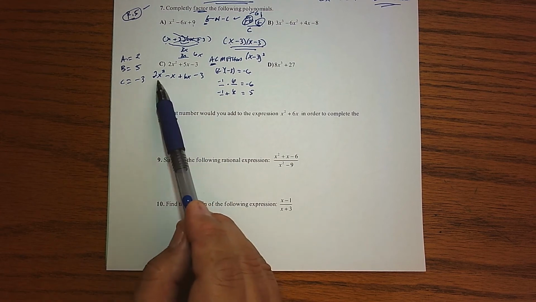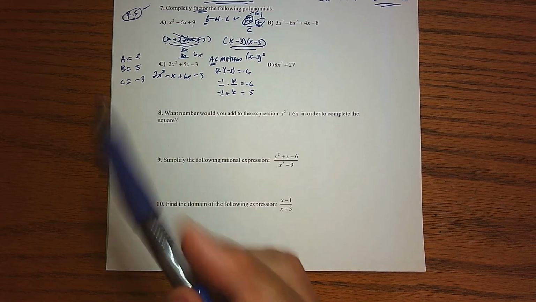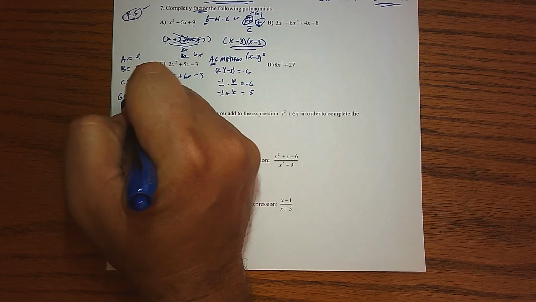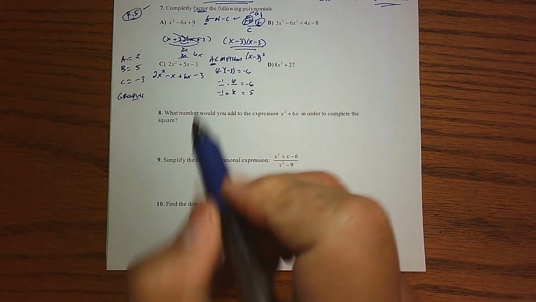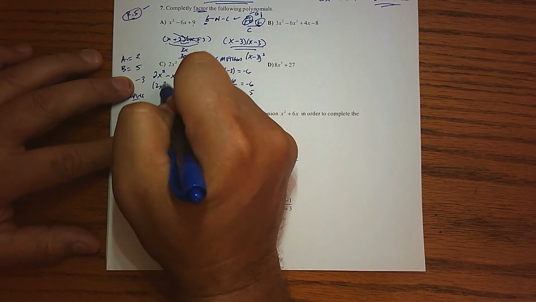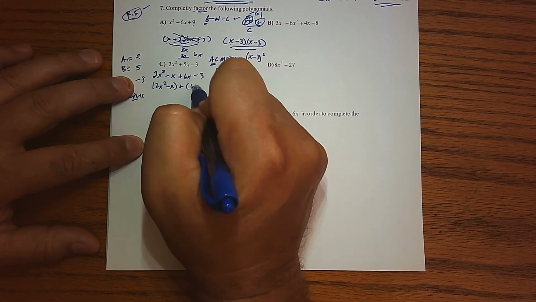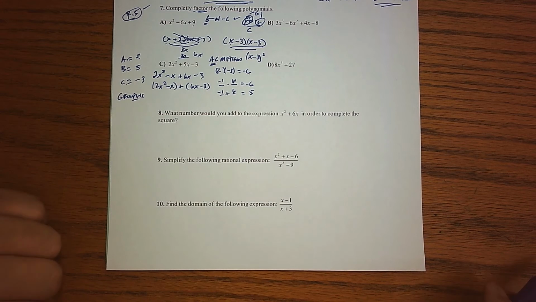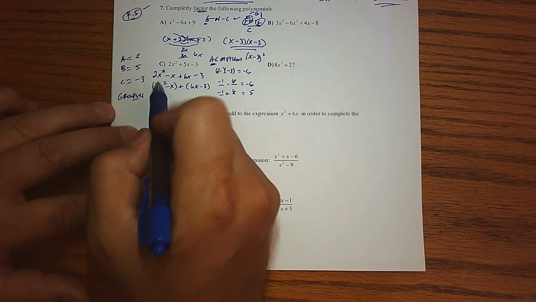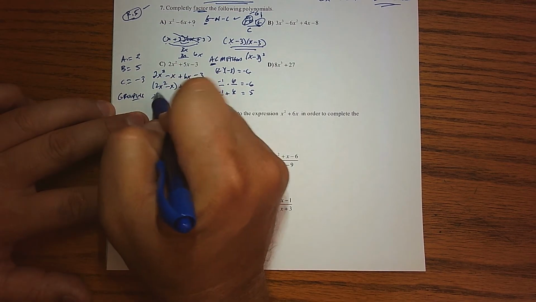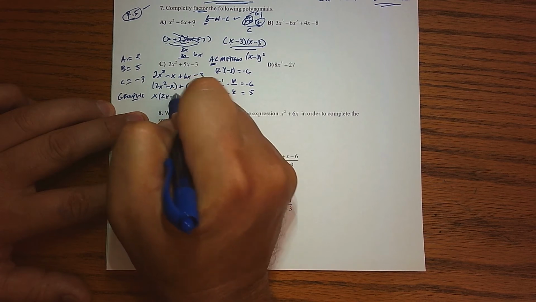Of course, once I have a four-term polynomial, the method we now use is grouping. So I group by putting parentheses around the first two. I'm grouping around a plus sign, so I can keep that. And then it's basically looking for a GCF. Here we have an x, so what's left is 2x minus 1.